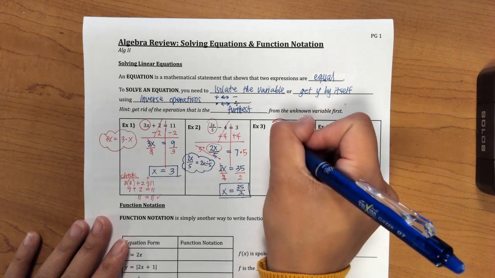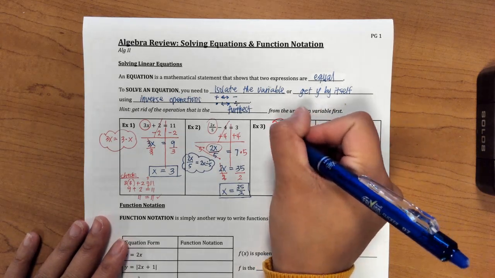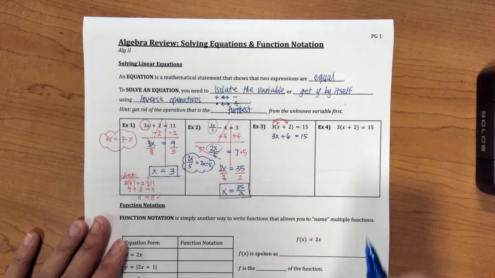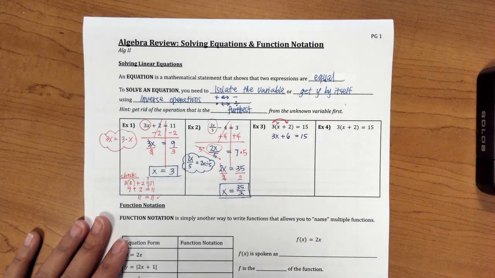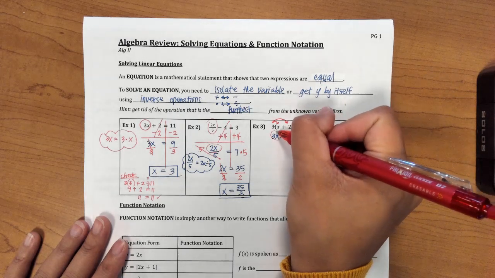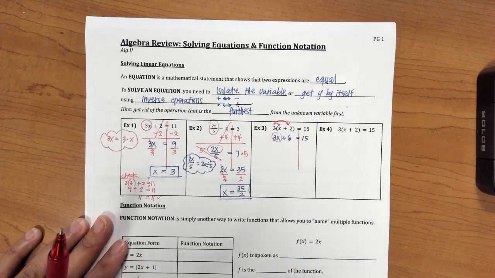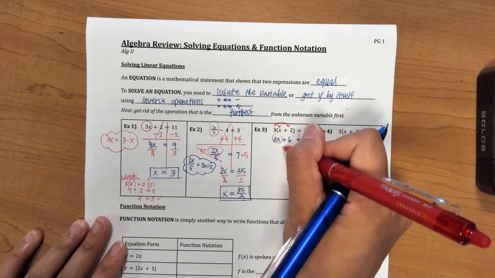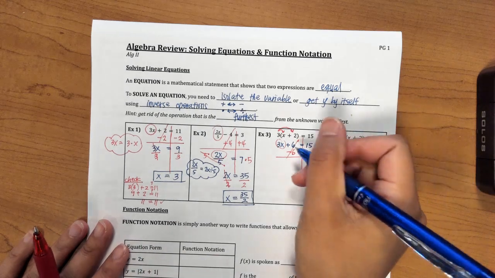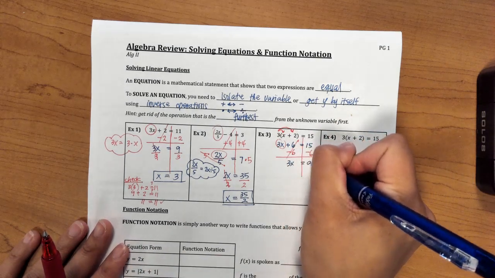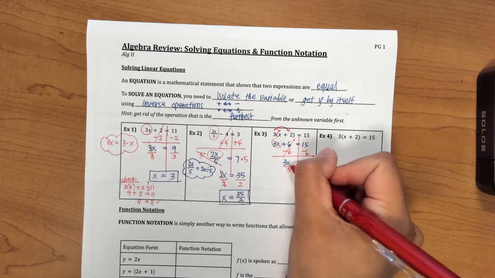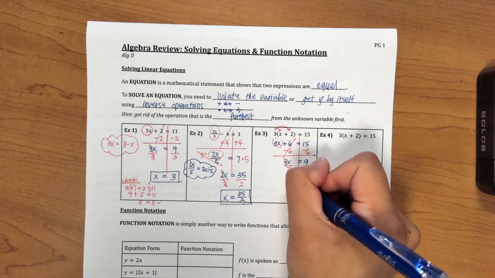So that means I have 3x plus 3 times 2 is 6 equals 15. Okay, I'll draw my line now. Circle my 3 and the x because they're stuck together. And I'll do minus 6, bring down the 3x. That gives me 9. Divide by 3, divide by 3, and I get x equals 3.